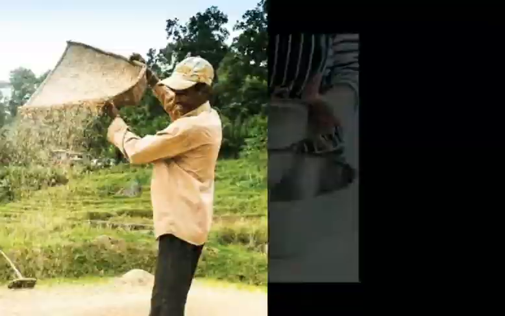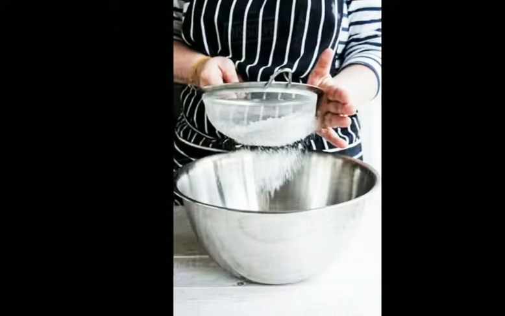Next process is sieving. When the components of a mixture are of different sizes, a sieve can be used to separate them. A sieve is a shallow vessel that has small holes. The size of the holes in the sieve depends on the size of the component to be separated.